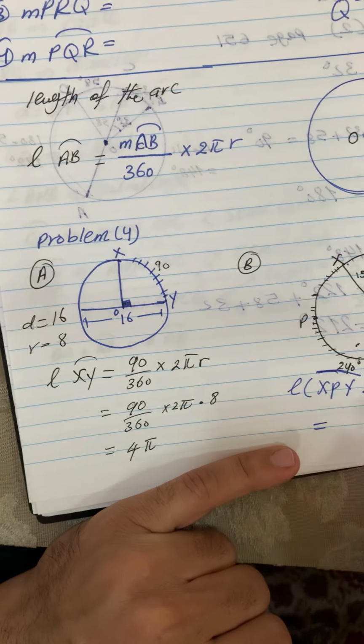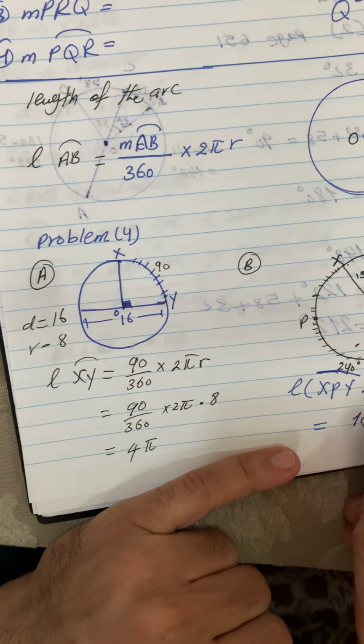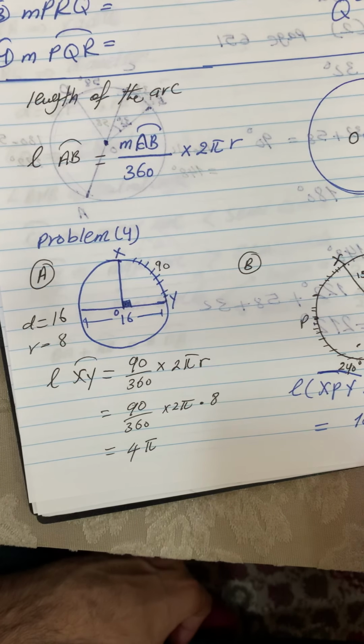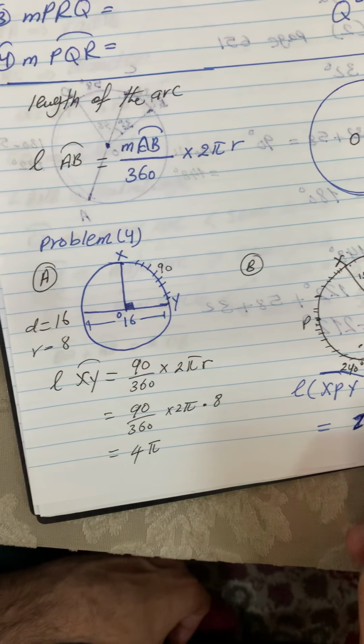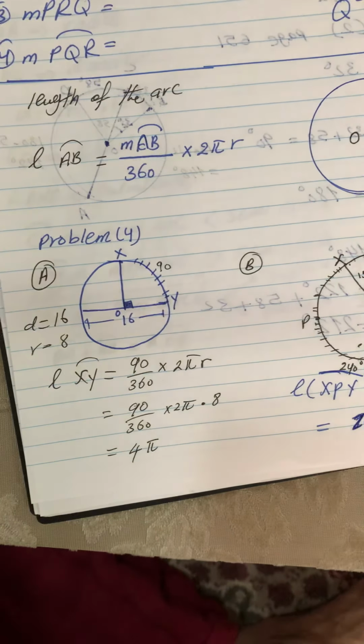So 2 over 3, 5, so it's 10π. We have here 30π divided by 3. No, it's 20π. So the answer here is 20π.